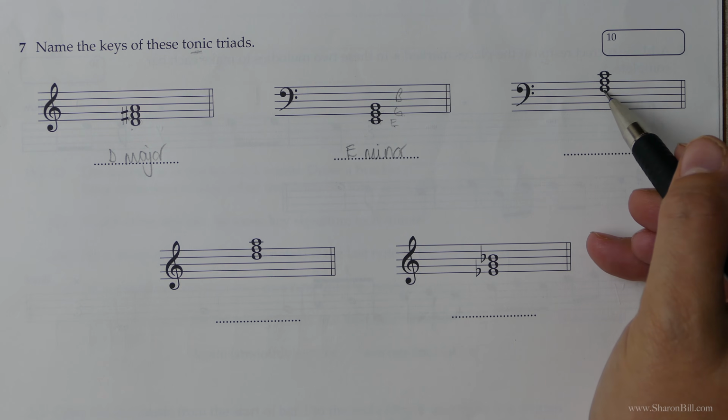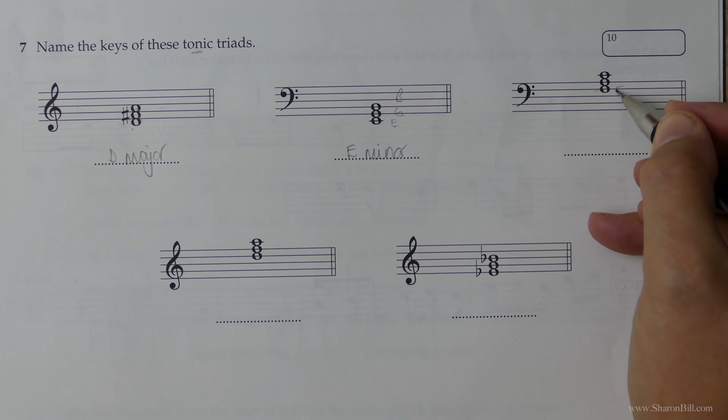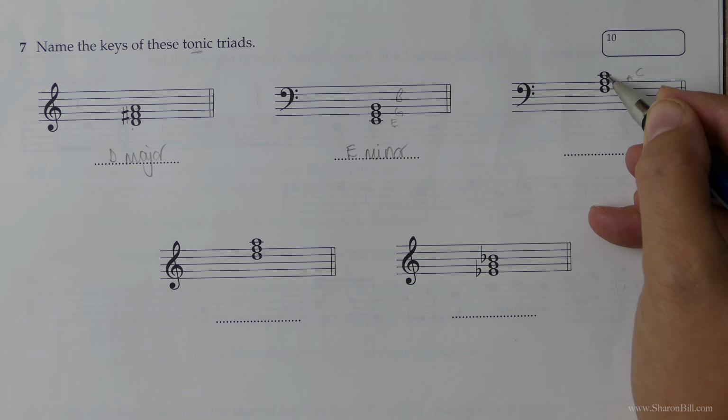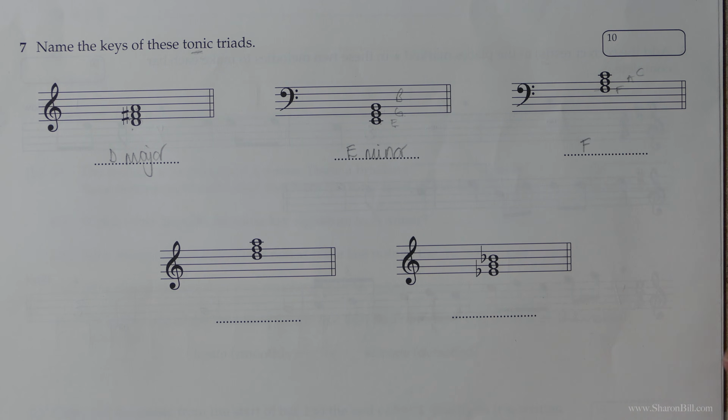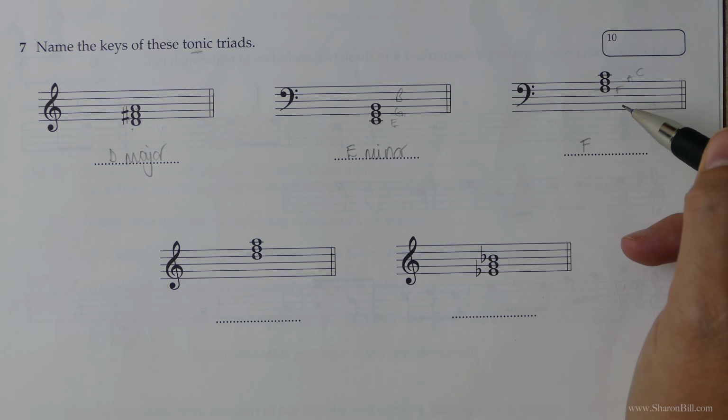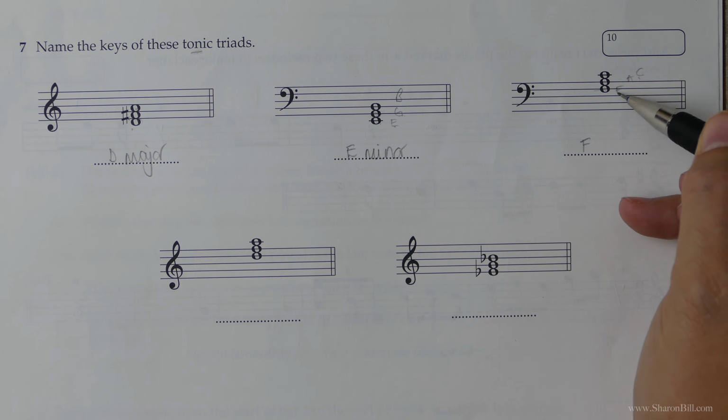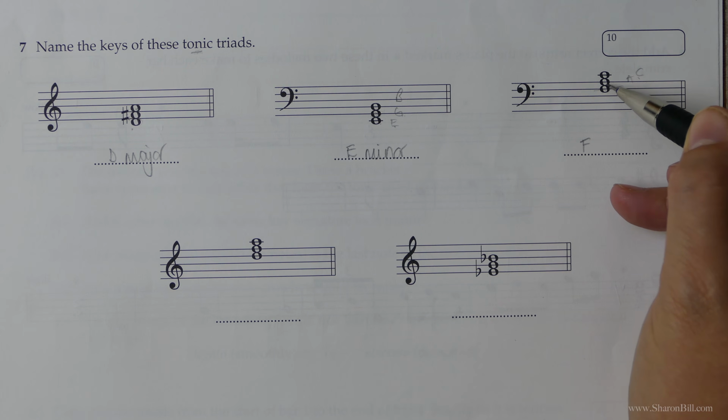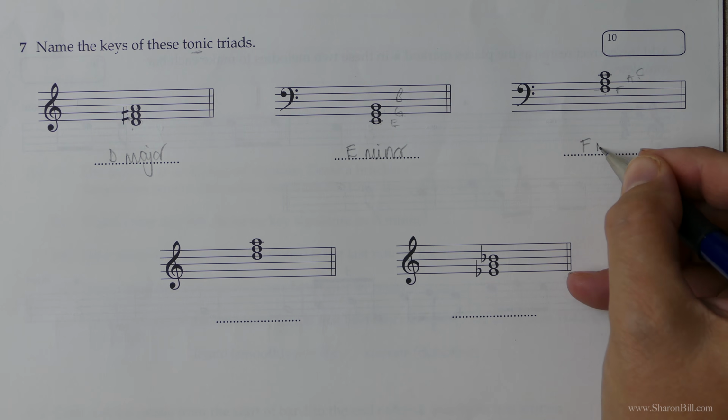Let's have a look at this one. So we've got an F, an A and a C. So we know that it's F something. F major has a key signature of B flat. There are no B's here, so that B flat wouldn't come in, and that would work in with that scale.